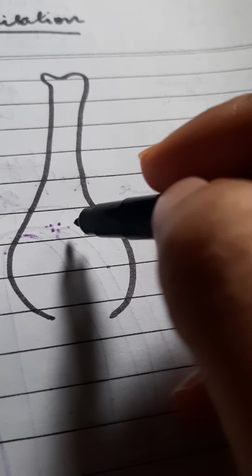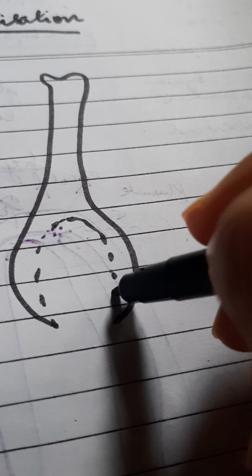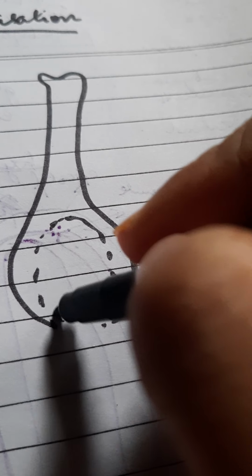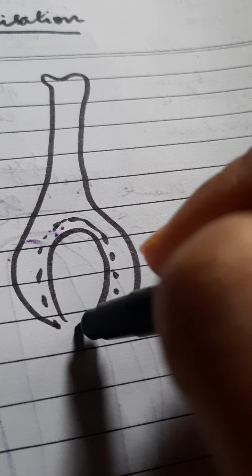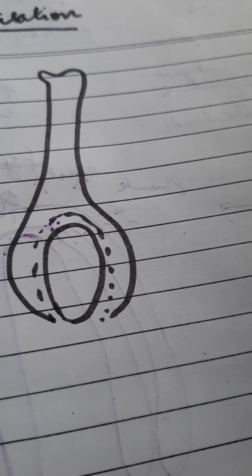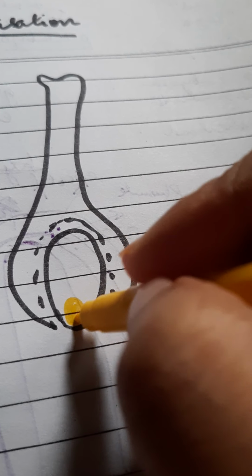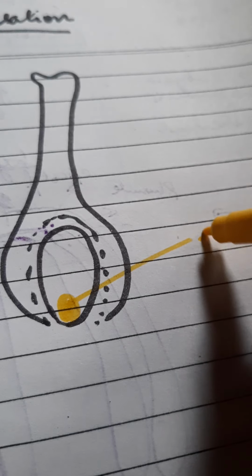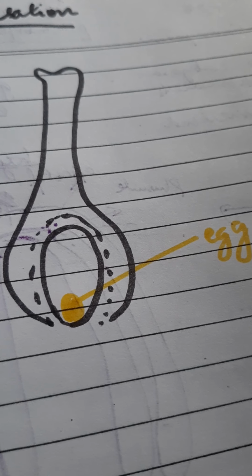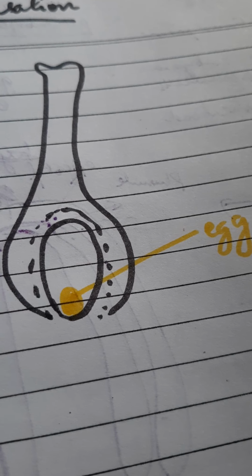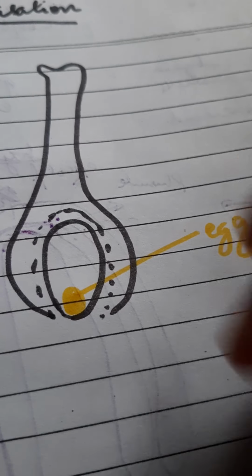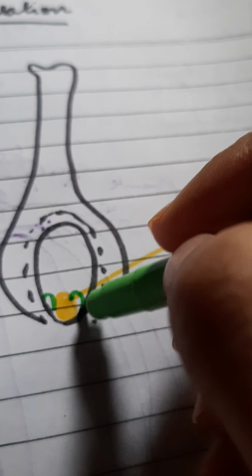So the pistil has got ovule, and the ovule has got embryo sac inside, and the embryo sac has got egg within it. The other two cells besides the egg are called synergids.